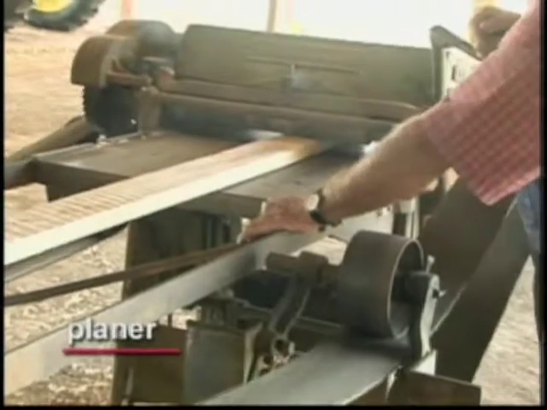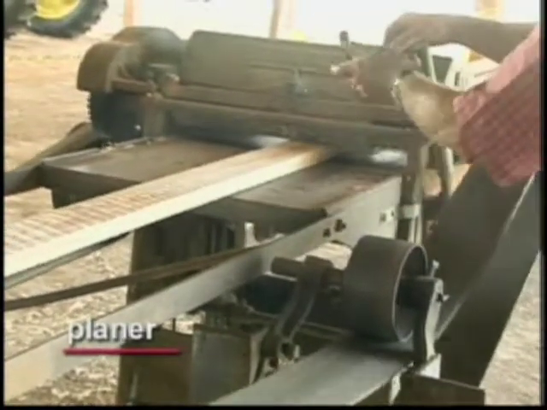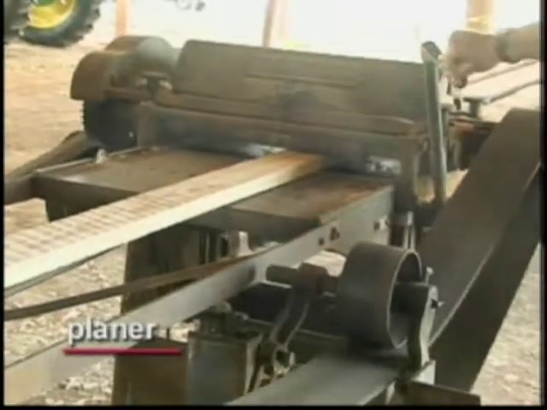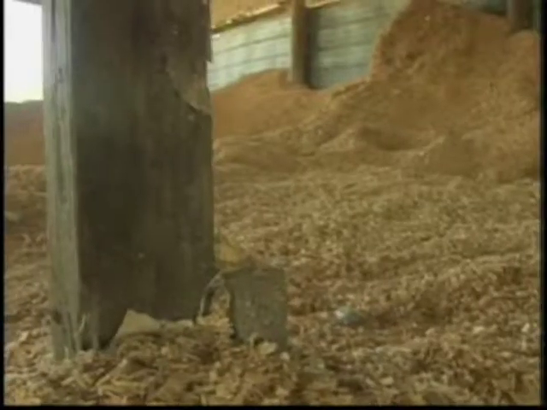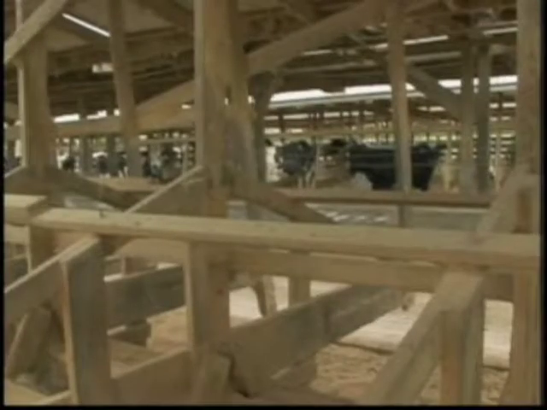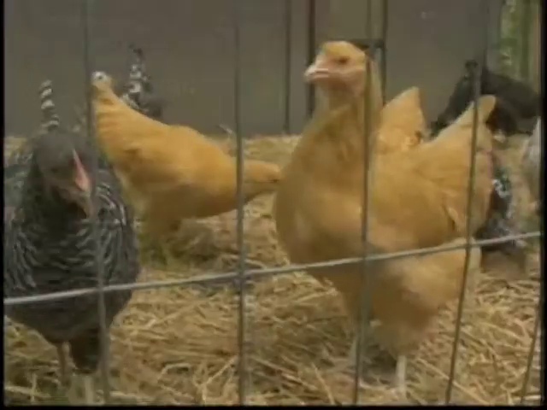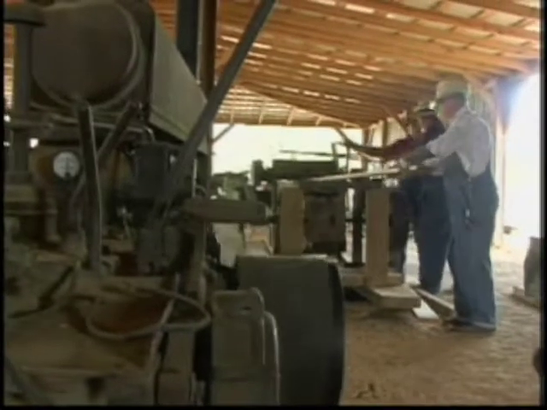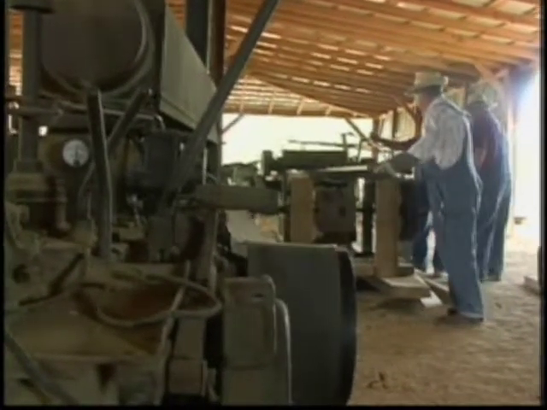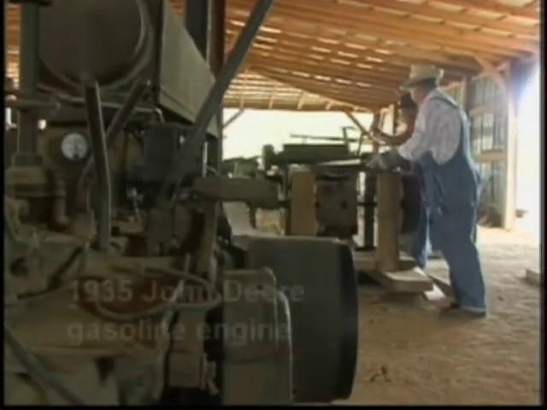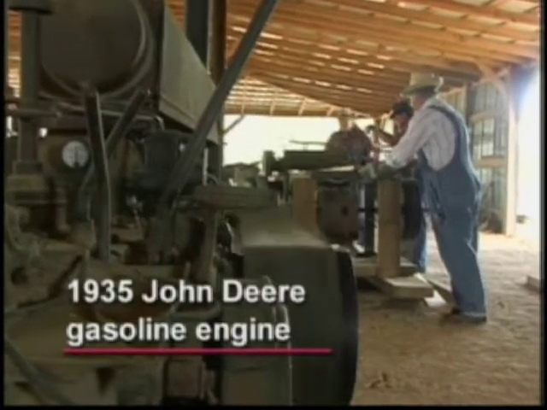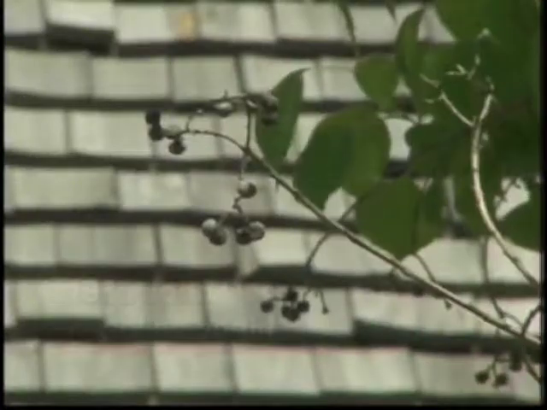Planers smooth rough-cut boards and make them uniform in thickness. Planers are set manually and depend a great deal on the skill of the operator. The shavings produced by the planer are often used as bedding for livestock, like chickens or hogs. Just like the sawmill, the planer is powered by a steam, diesel, or gasoline engine. Some are powered by tractors, like this 1935 John Deere with a gasoline engine.